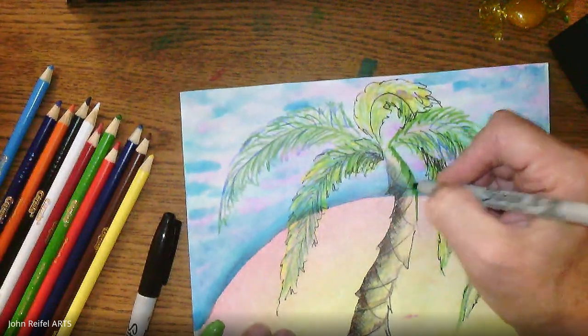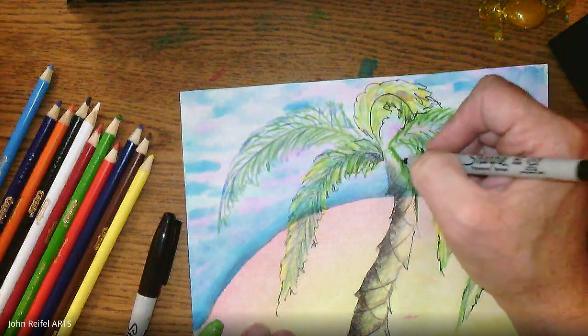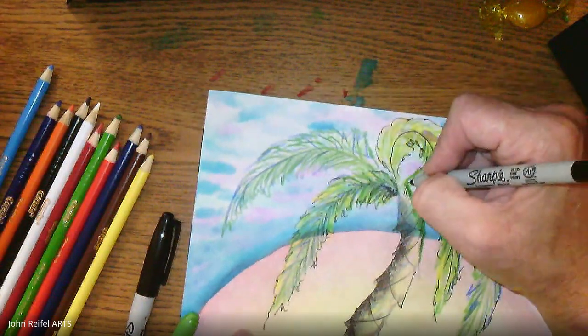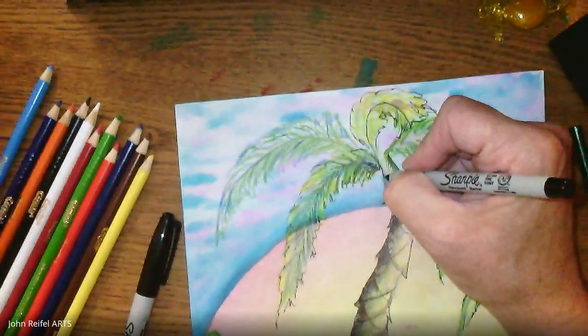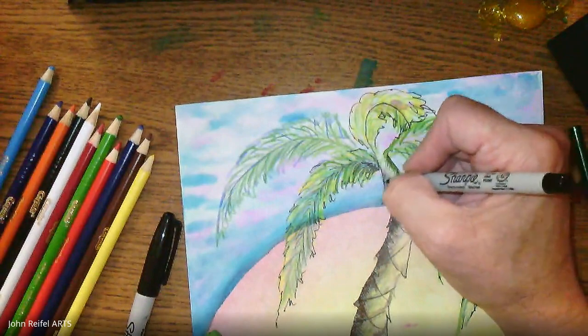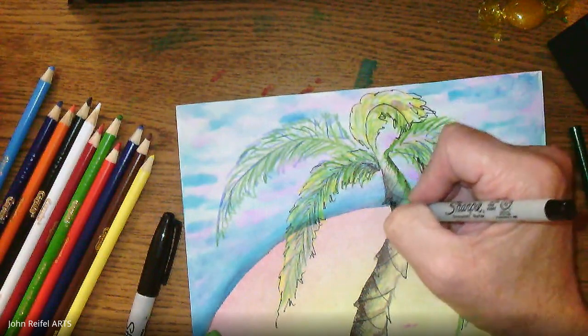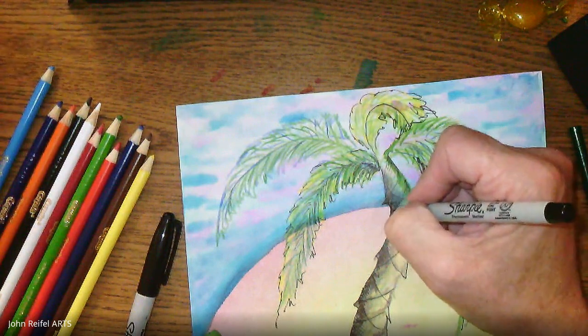I don't want to get too dark over here because I still want that to be my highlighted side. But I do need enough contrast to know that that is in the foreground and not lost in the background. And I think that helps.